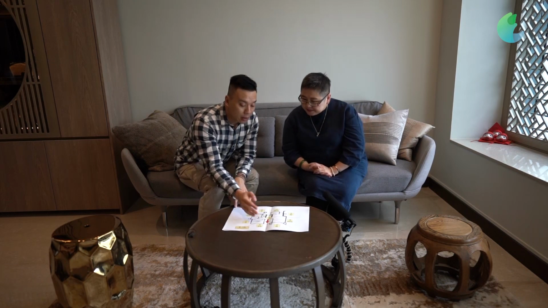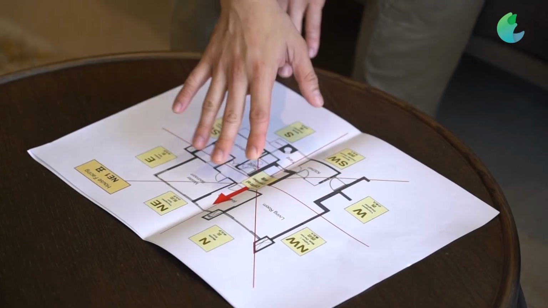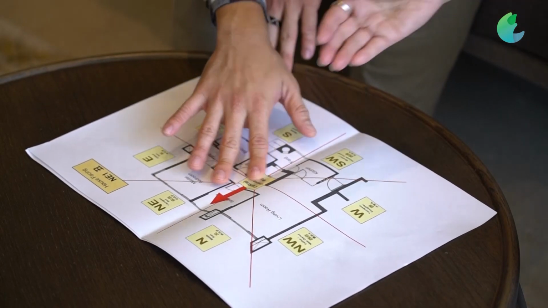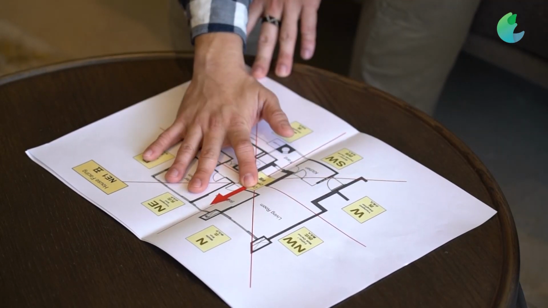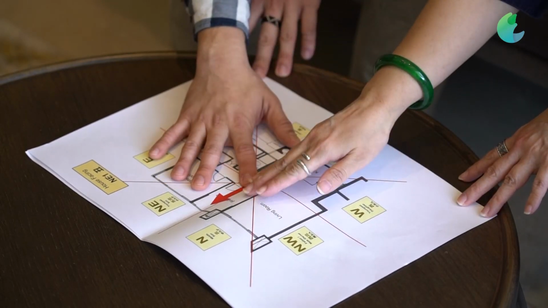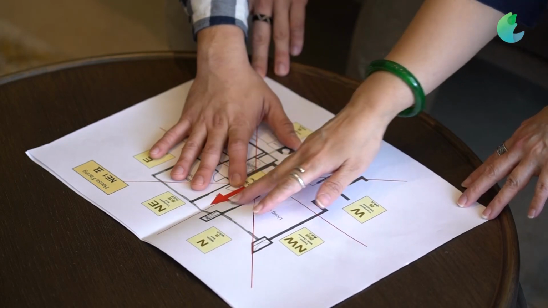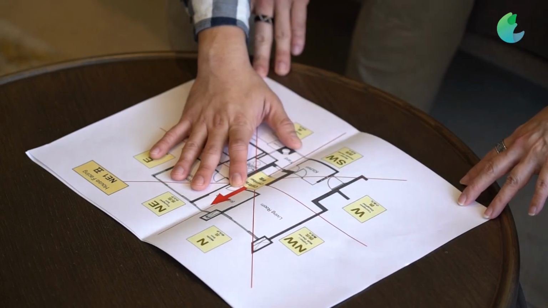So Master, maybe you can cover off the bedroom 2 that I've converted into my study room? Yes, so northeast is actually part of the wealth of the property. So this is an active area, so the more active you use this room, which is part of the wealth room, it means also the more prosperous Calvin is.